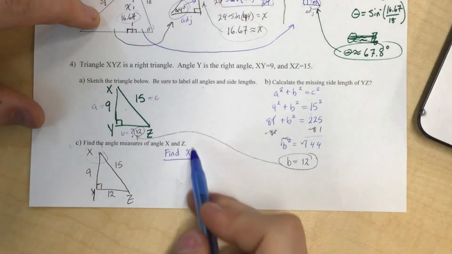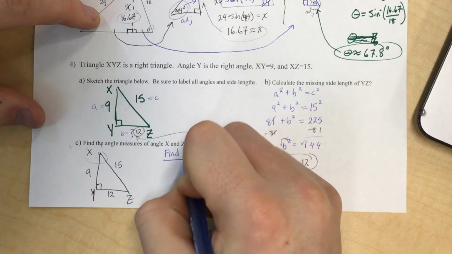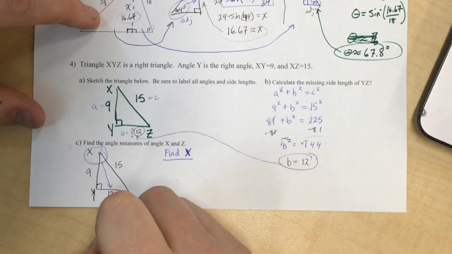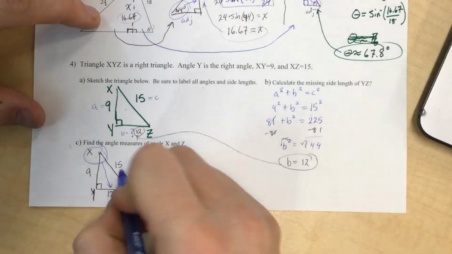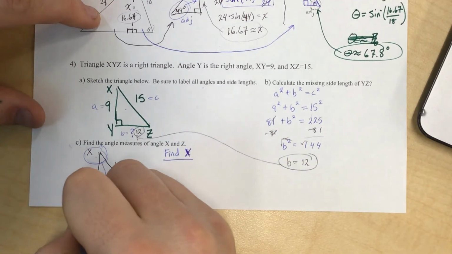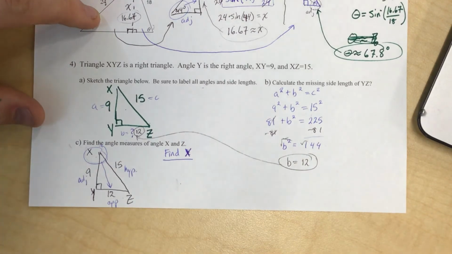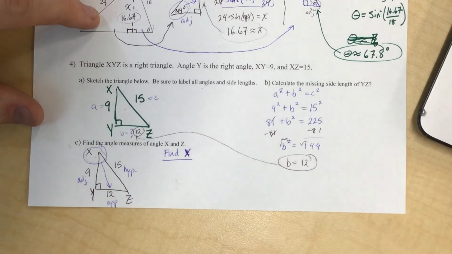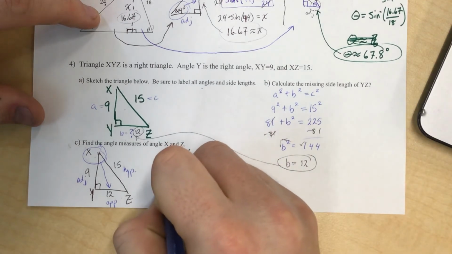So when we find the angle X, I'm going to use the trig identities, and we're going to use one of these two. So I first label the opposite, adjacent, hypotenuse. Now, because you have all three sides, where previously we only had two, you can really use any trig ratio. I'm just going to choose sine, because that's the first in SOHCAHTOA.